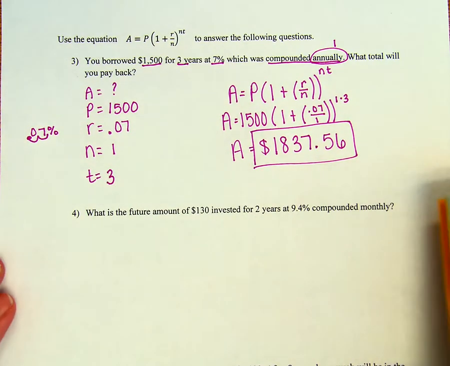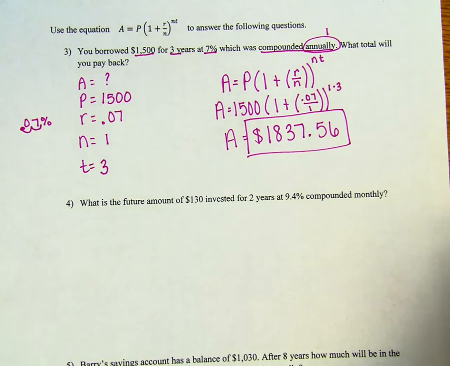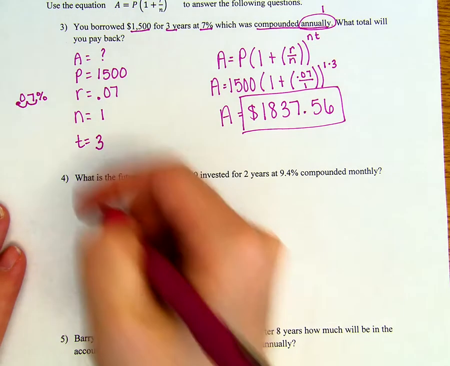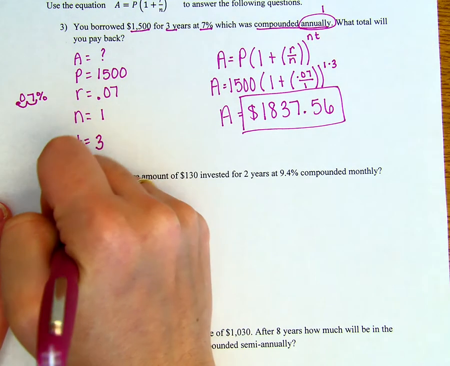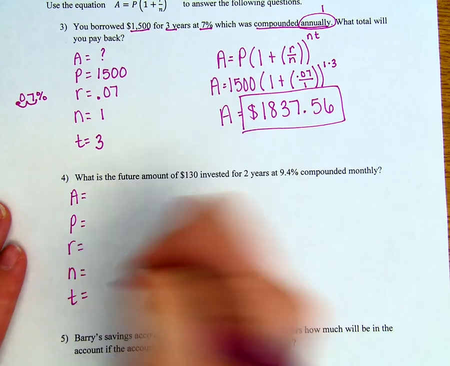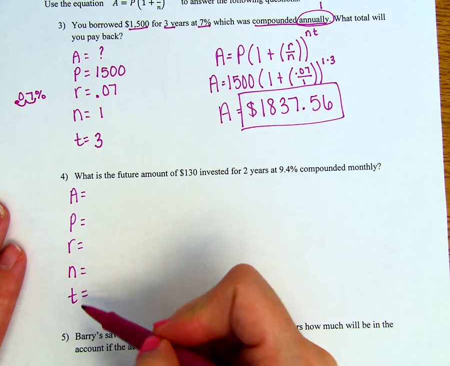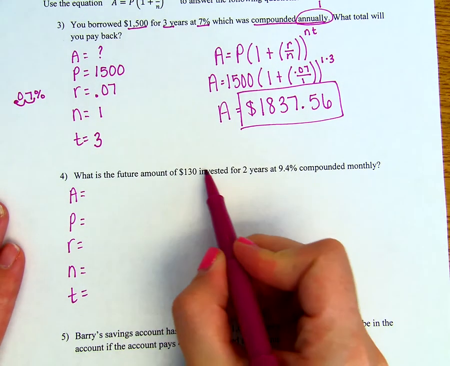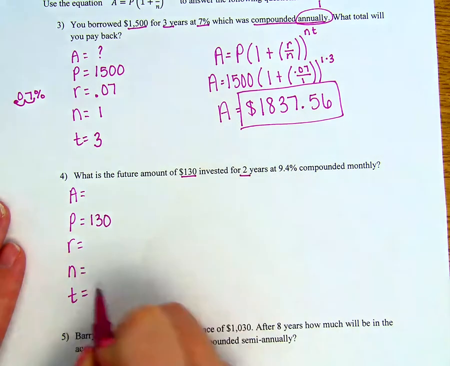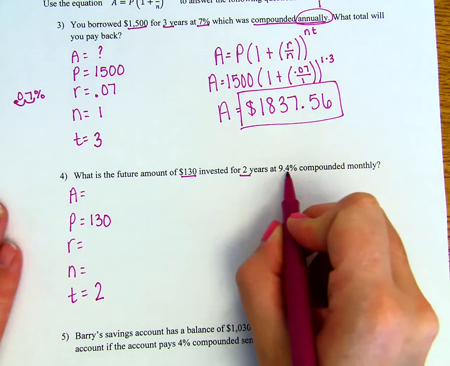I went a little slow through the first one just to remind ourselves how to find the compound interest. I'm going to go a little bit quicker through the next 2 just so that you have plenty of time to work on your quiz. So we start with writing our letters. We're going to fill in what each letter is. So we have $130 as our principal. 2 years is our time.